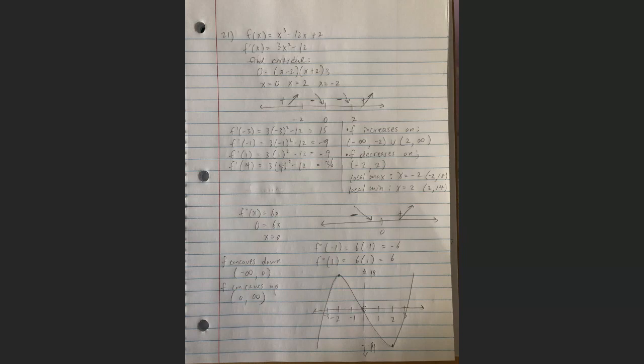Below is the work I showed for negative 3, negative 1, 1, and 4. Through that, I found out that f increases on negative infinity to negative 2, and 2 to positive infinity. And f decreases on negative 2 to 2. The local maximum is at x is equal to negative 2.